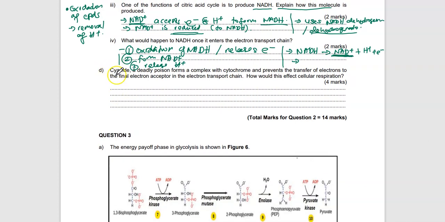Okay, so for question D: cyanide is a deadly poison, forms a complex with cytochrome and prevents the transfer of electrons to the final electron acceptor in the electron transport chain. So how would this affect cellular respiration? The question is worth 4 marks. Basically question D is an applied question, so you have to understand the whole concept of the electron transport chain.